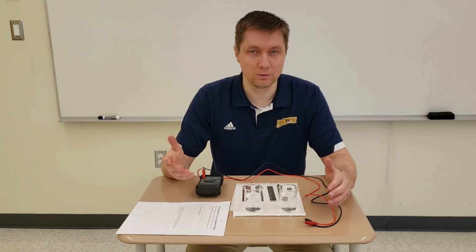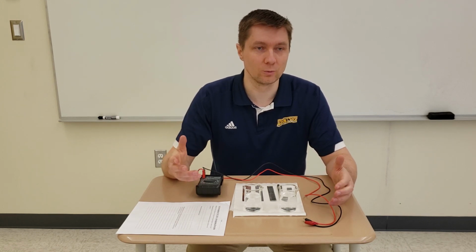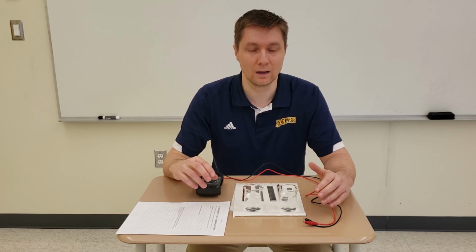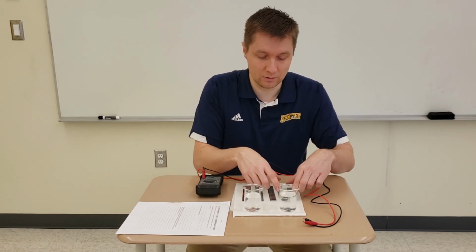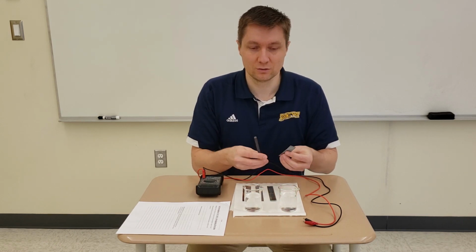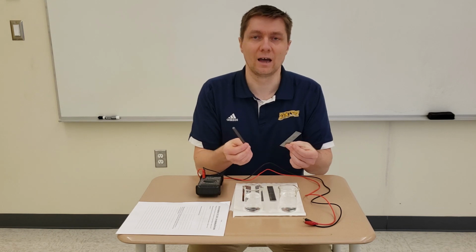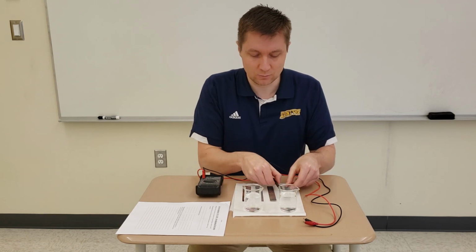So first of all, the problem here is actually twofold. We're actually going to be doing two experiments within the one demo that I'm doing today. The first experiment that we're going to be doing is we want to test which electrode combination yields the highest voltage.